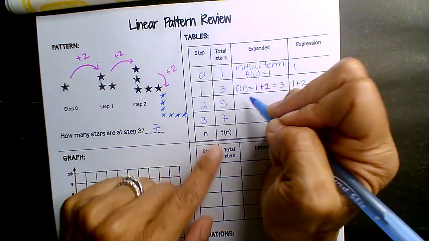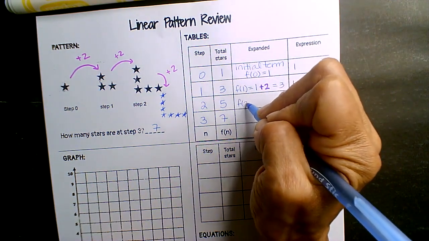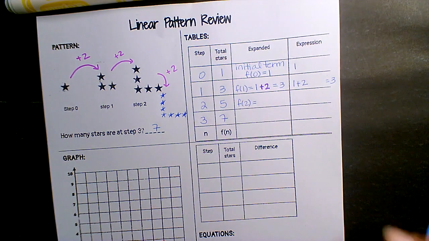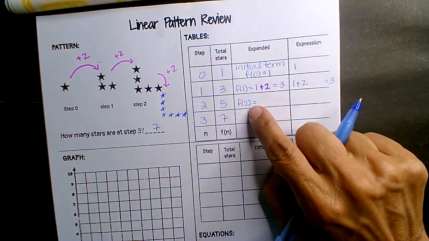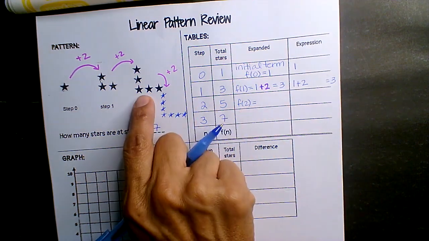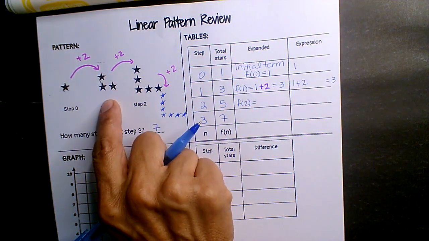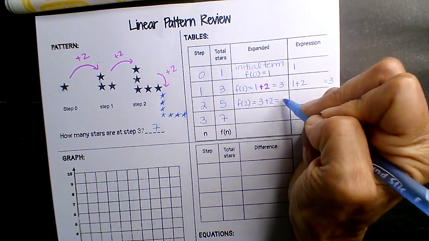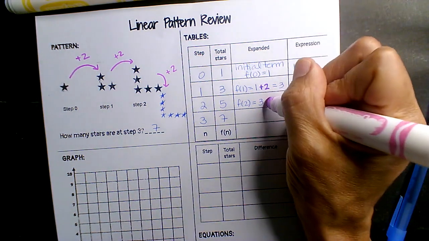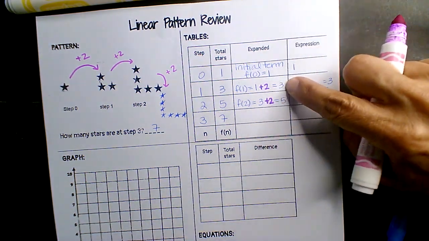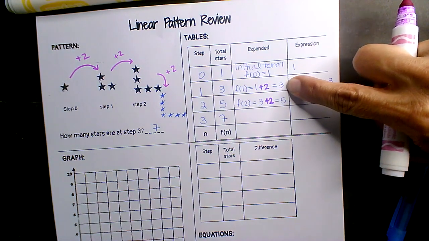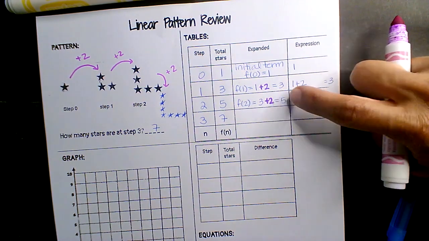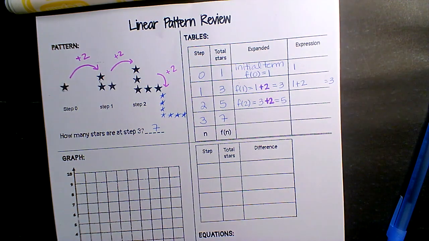Okay, so then f of 2, the second step, we look at the prior step. If I want to see how many stars there are in f of 2, look at f of 1, and I got 3 stars, but again the growth is 2 stars, so I just look at the prior term or drawing, add the growth of 2 stars, and there's my 5.